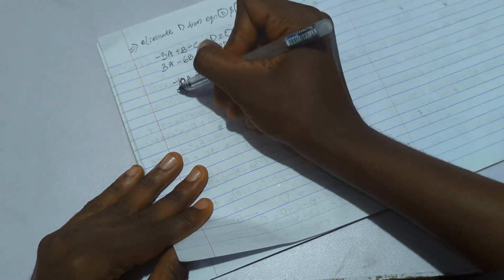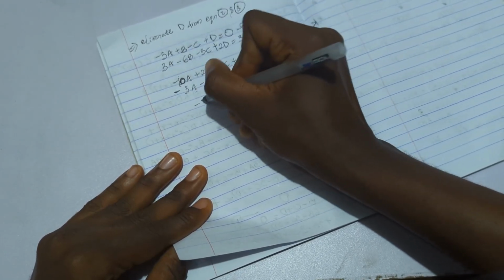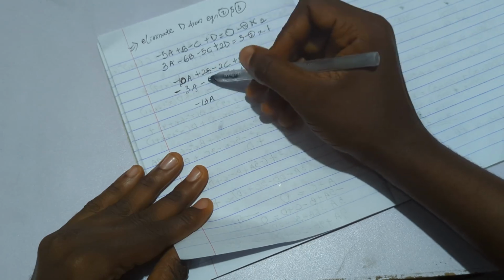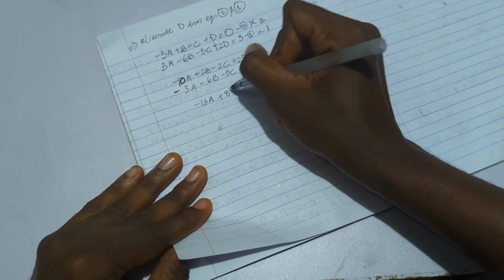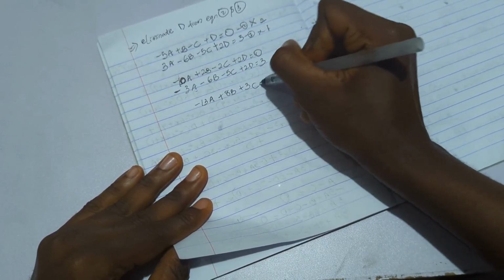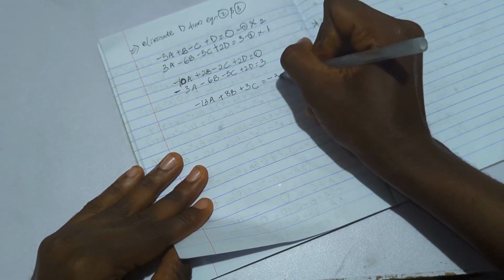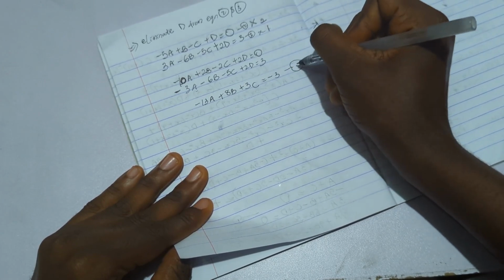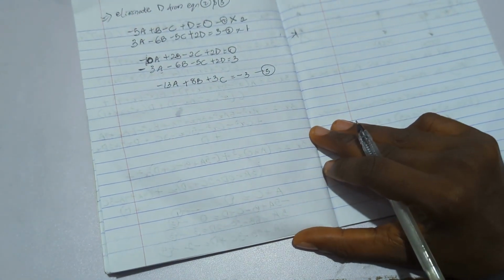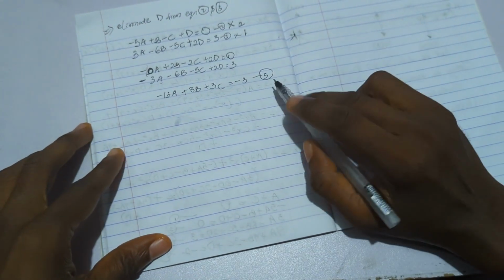So now let me eliminate by subtracting. What do I do? Minus 10a minus 3a is minus 13a, right? Now 2b plus 6b is going to be 8b. Now minus 2c plus 5c is plus 3c, which equals, okay, we subtracted, right? So 0 minus 3 is minus 3, which equals equation 5 at this point. So now we have equation 5 to work with. So let's go on from there.